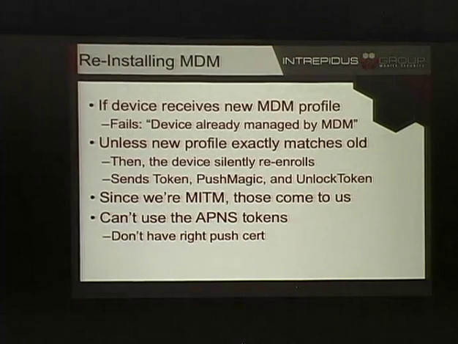It's silent when it does this. There's no notification to the user. So when you saw me enroll in MDM before, it popped up, warning, warning, this guy can do these things. None of those things show up when you resend the original profile. So it re-enrolls to you, since those are man in the middle, they all come to you.